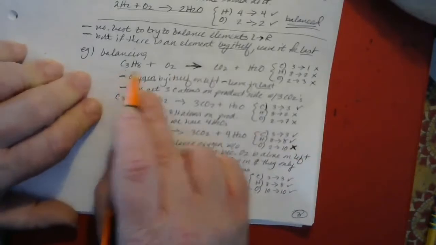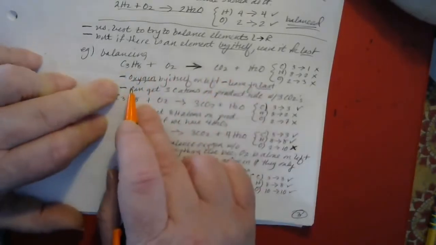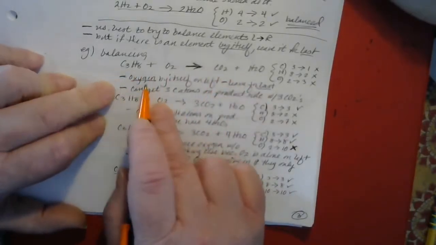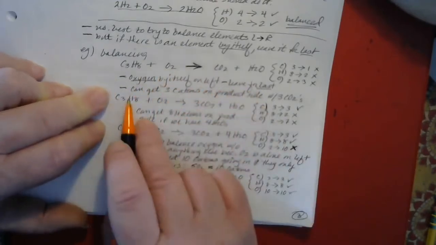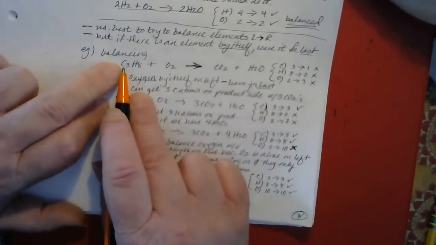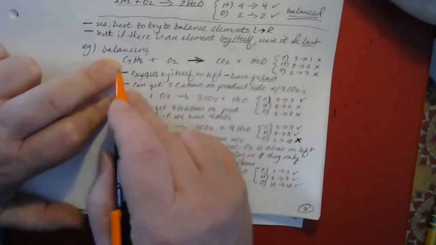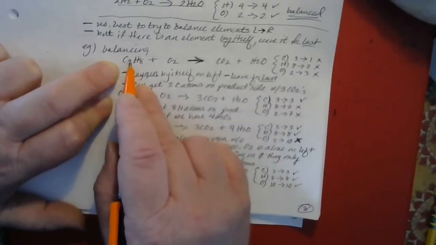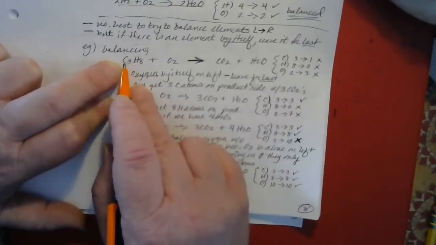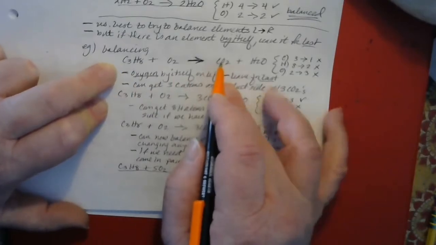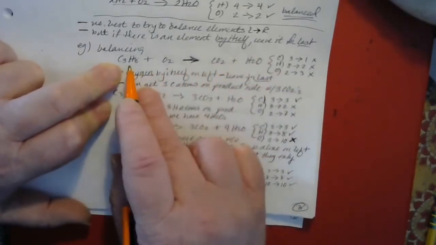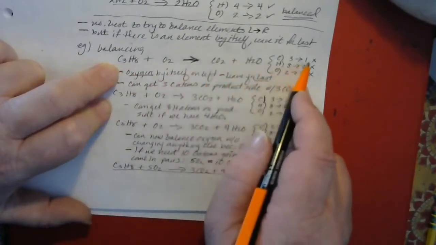Okay, so if we're going to balance this equation, first of all, we notice that the oxygen is by itself, and so we want to leave that for last. And then we start at the left. First element we come to is carbon. We have 3 carbon atoms going in, and we've only got 1 coming out. Well, actually, the first thing you might want to do is check all of the elements. 3 carbon atoms coming in, only 1 coming out.